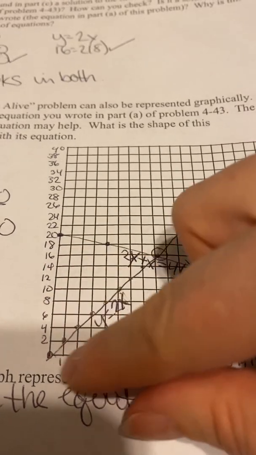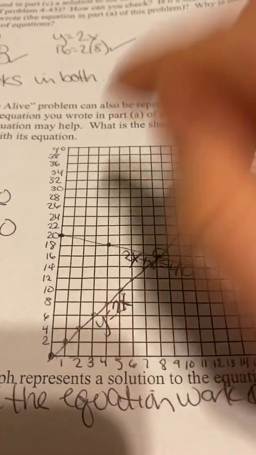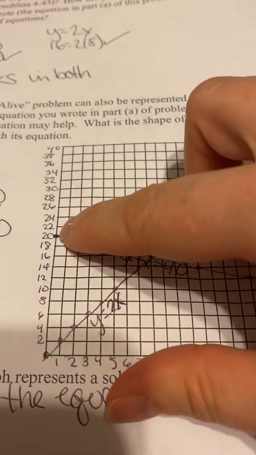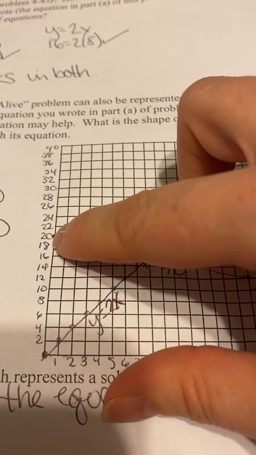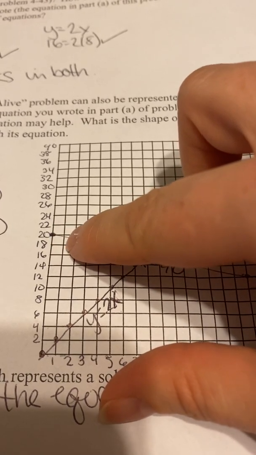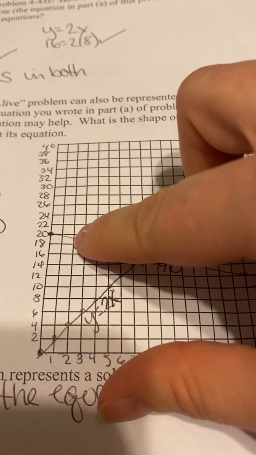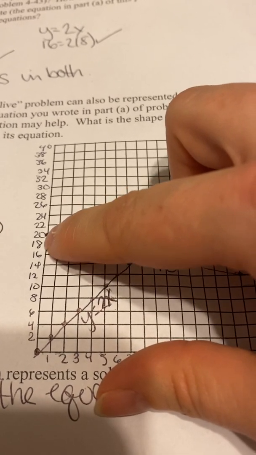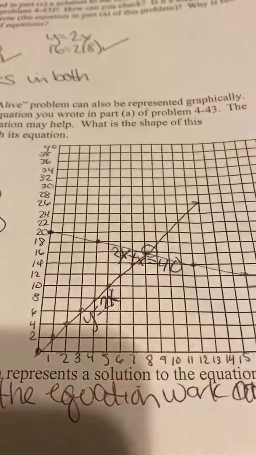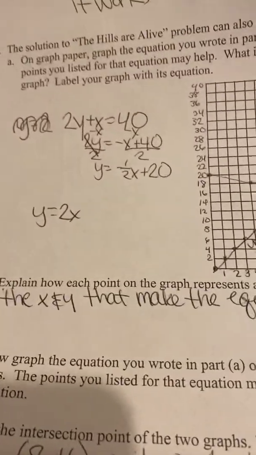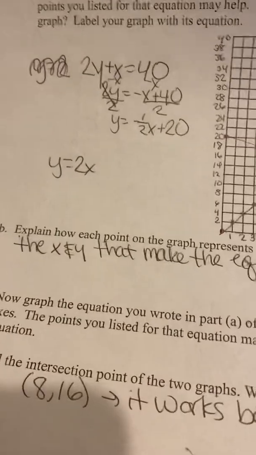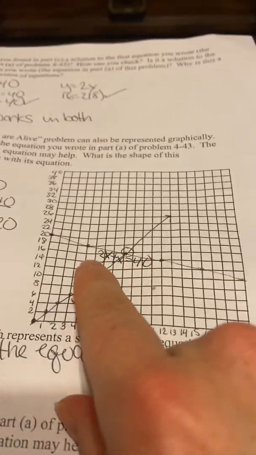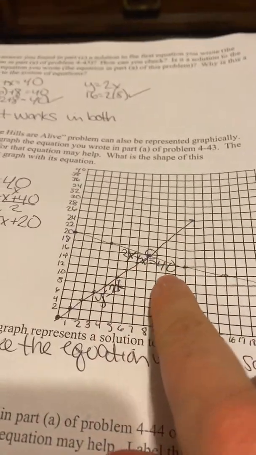Since the increments are different, I had to graph it differently. If you were just going down 1/2, it'd be down half of a spot and over 2. That's still a place on the line, but I don't like to estimate, so I made it go down 2 over 4. Then I labeled it 2y plus x equals 40.